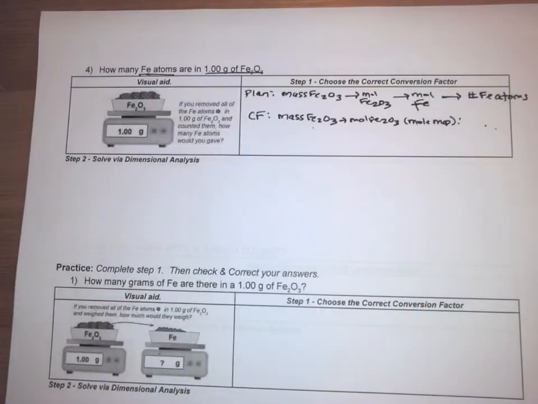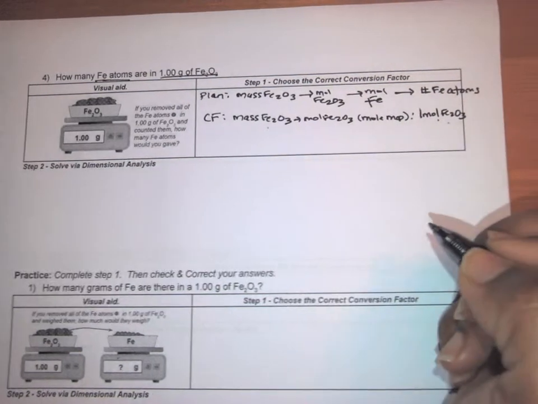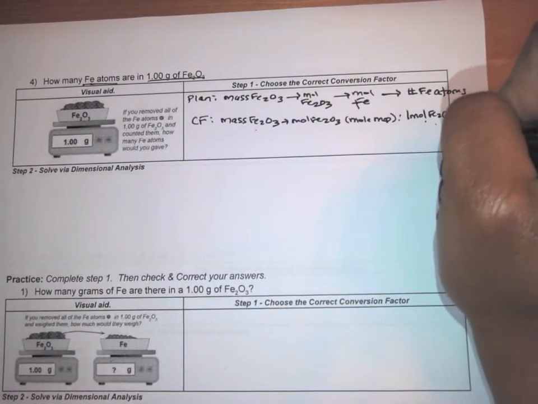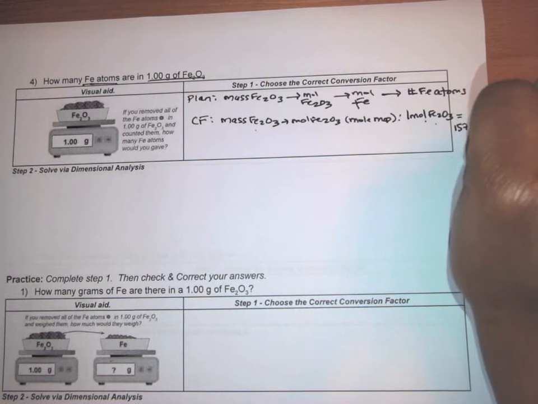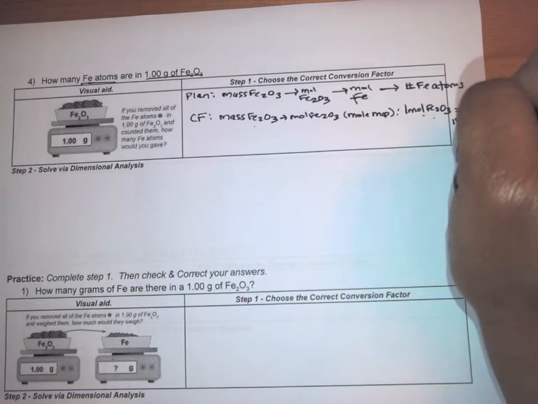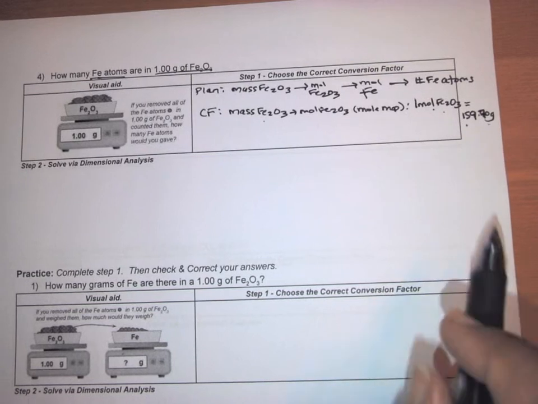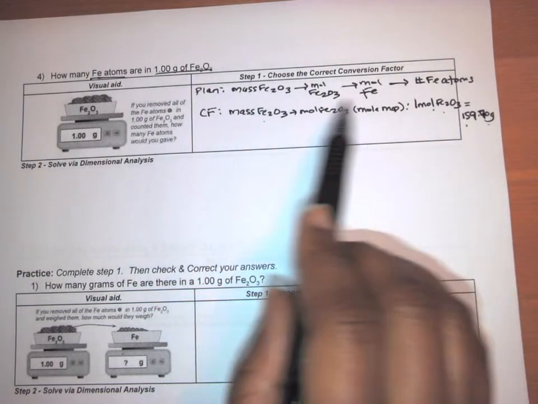And when I did that work and added them all together, I get the molar mass of Fe2O3. So 1 mole of Fe2O3 is equal to 157.90 grams. Just double check that. Sorry, 159.7. 159.7 grams. There you go. Okay, so that's my first conversion factor.